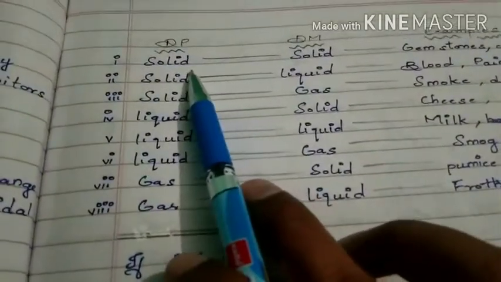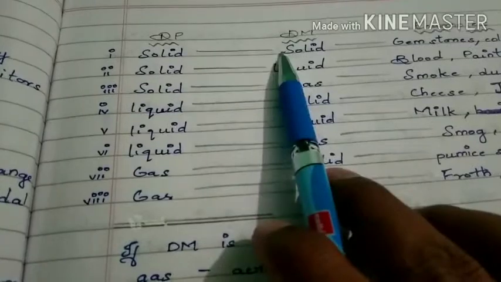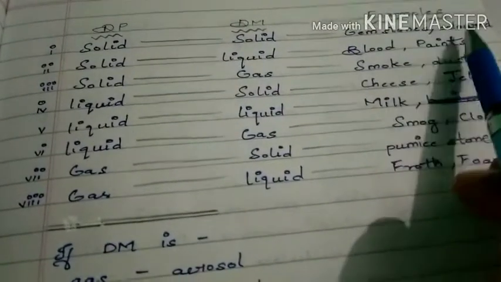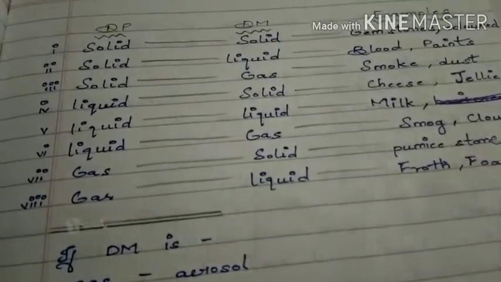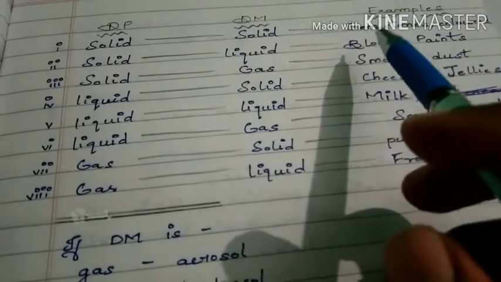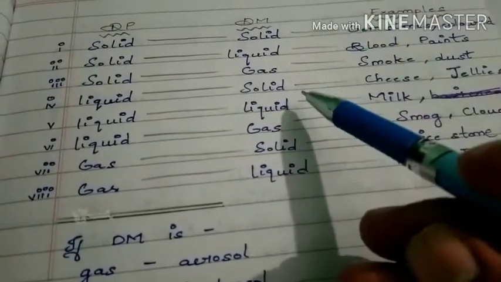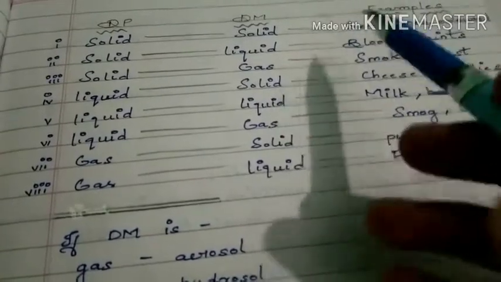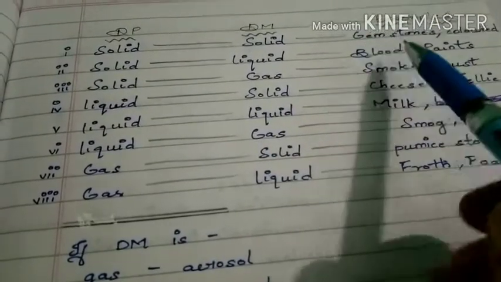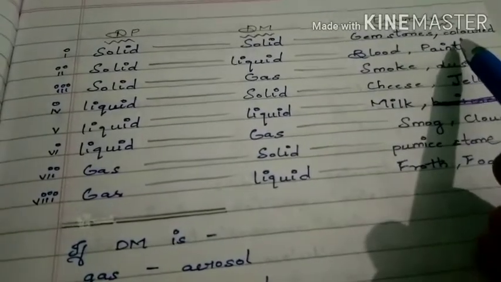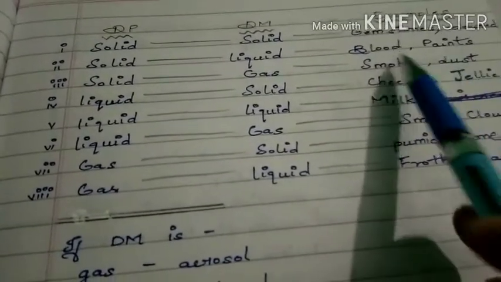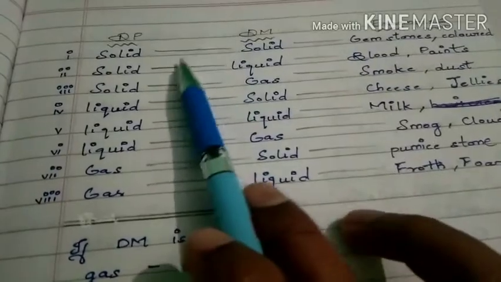First one, solid inside solid, that means both dP and dm are solids. This is called solid in solid type of colloidal solution. For example, gemstones, colored glasses. Gemstones means in rings we wear, some gold rings have yellow, red or green color stones. That stone contains two solid substances. Those are called gemstones. And one more example, colored glasses, which generally we use for drinking purposes. Those are examples of solid in solid type.